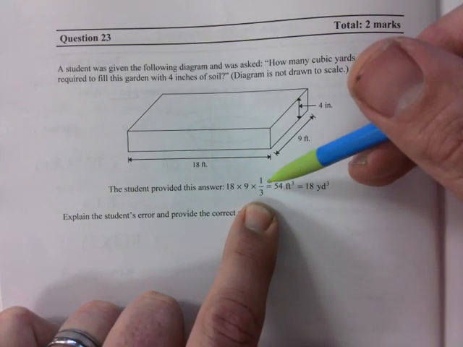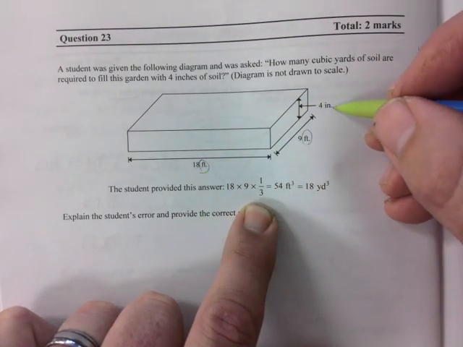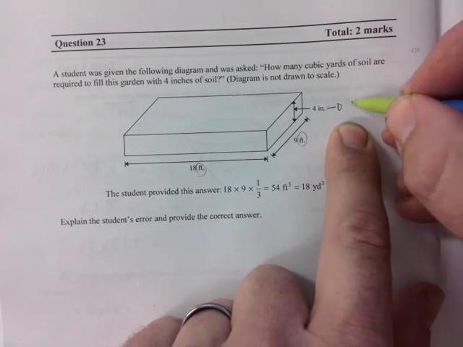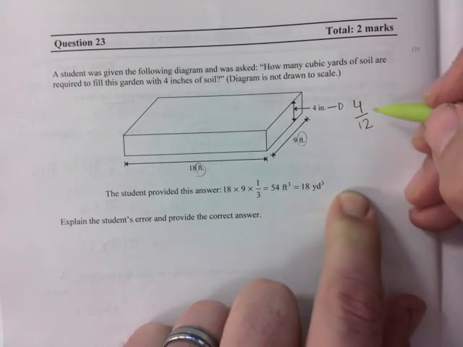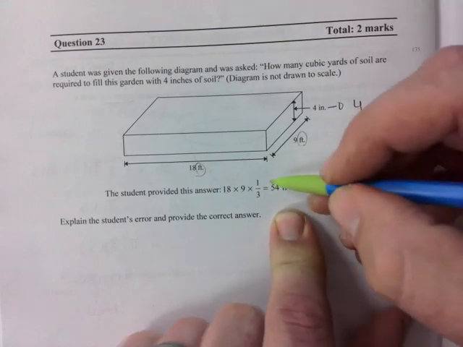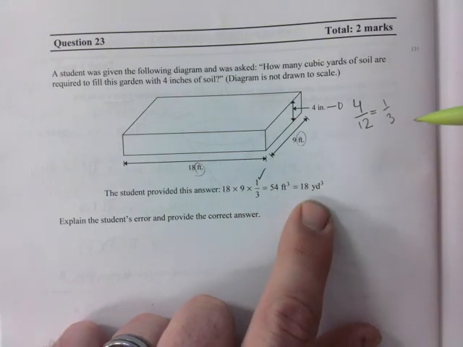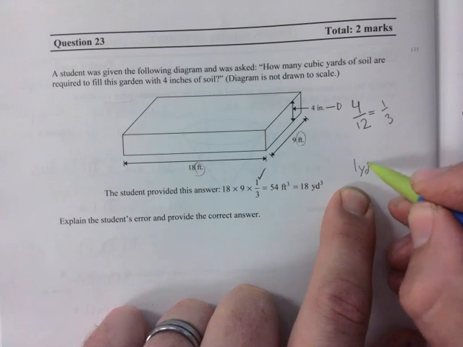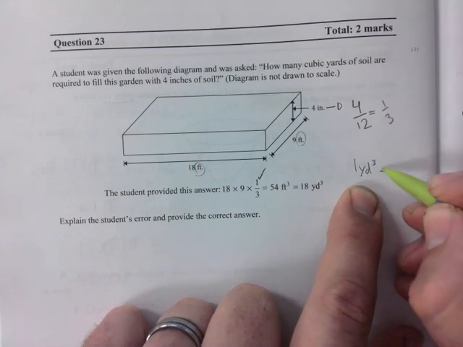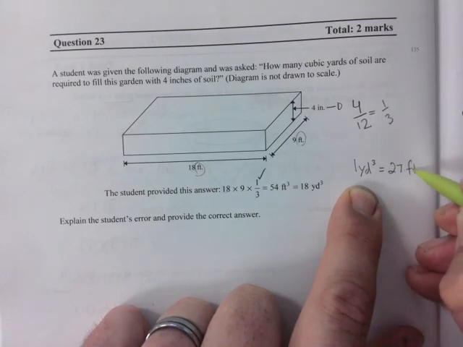fraction? Let's investigate. So 4 inches, this is all feet, right? So 4 inches should be what? 4 over 12, right? That actually does reduce to 1 over 3. So this is for now correct. There's something else wrong. From here to here. I hope that in your notes, your study sheets, you have that 1 cubic yard has how many cubic feet? 27 cubic feet, yes.